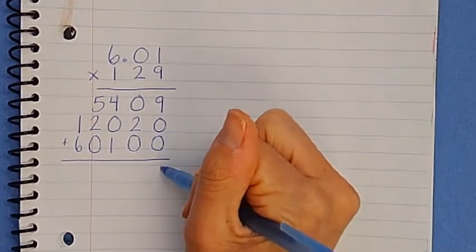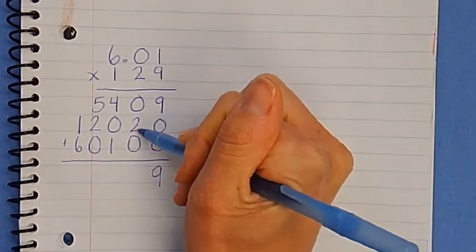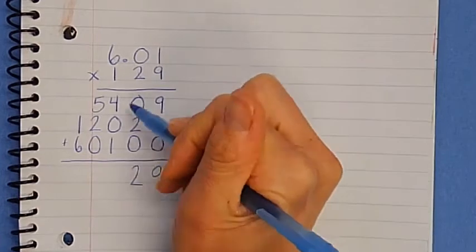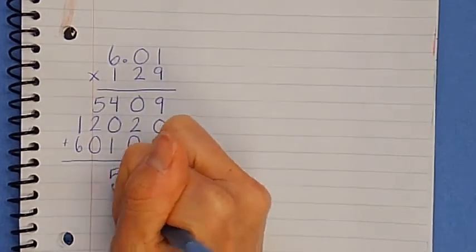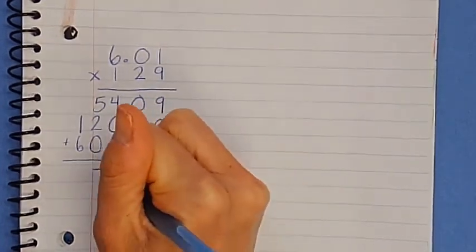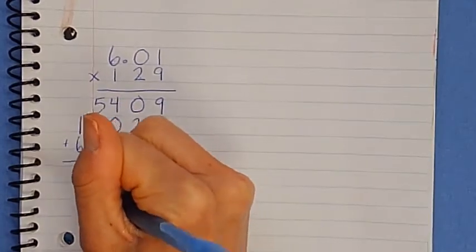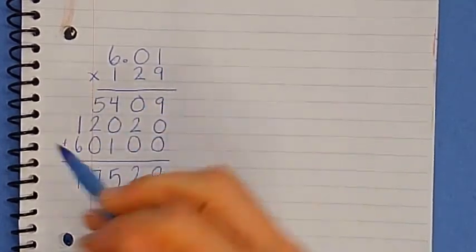9 plus 0 is 9. 0 plus 2 plus 0 is 2. 4 plus 1 is 5. 5, 6, 7, and 6, 7. I make sure that I'm adding the correct columns.